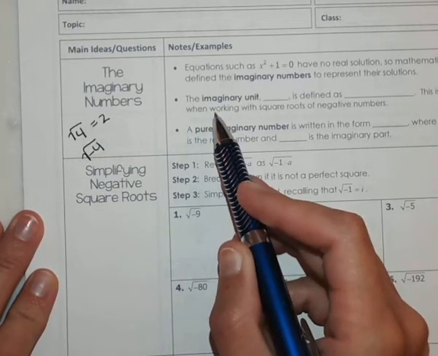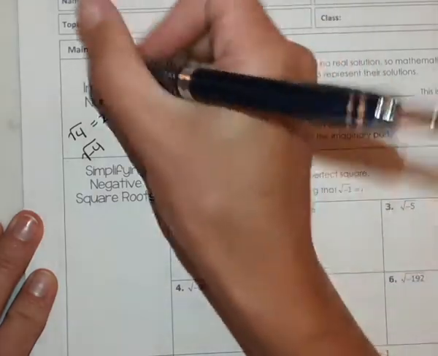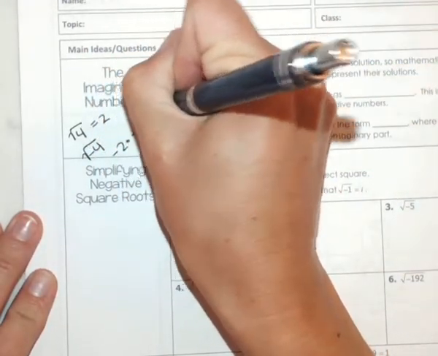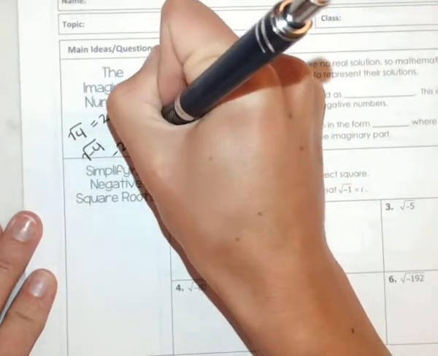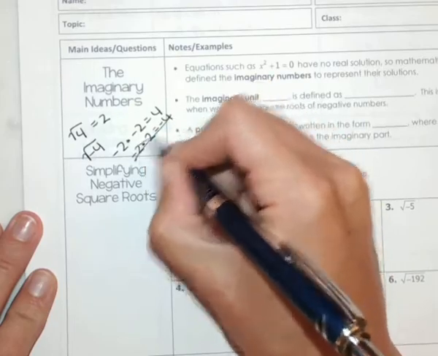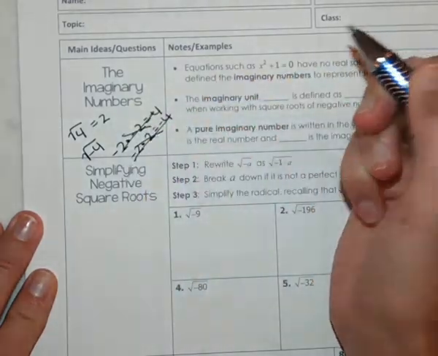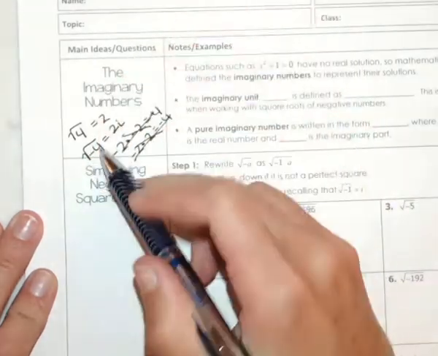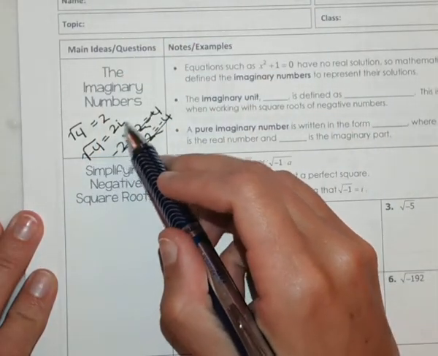And that's where imaginary numbers come from. Negative 2 times negative 2 gives you positive 4, and negative 2 times positive 2 gives you a negative 4, but these are not the same number. So neither of those situations work. So this is where imaginary numbers are introduced. So the square root of negative 4 is called 2i.